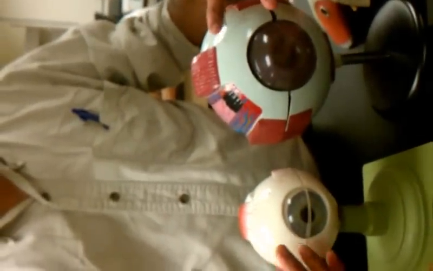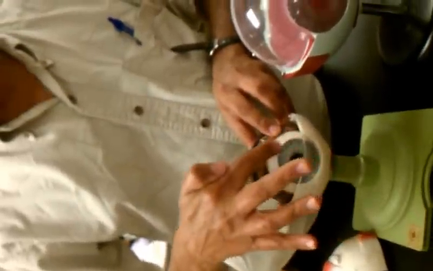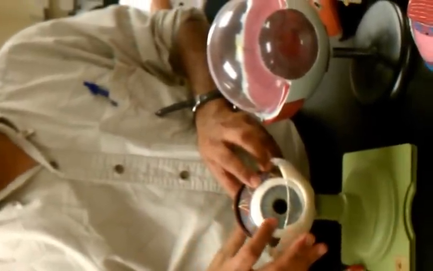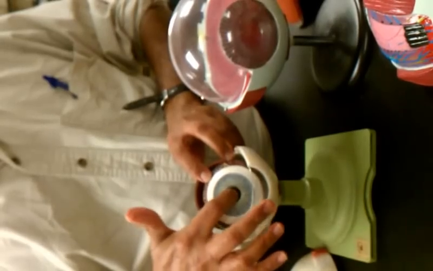Then let's look at the other structures starting from the front to the back, anterior to the posterior side of the eye. So right here, I'm touching the cornea. Lens is behind the iris. So let me remove this. Now you can see the colored structure here. That's your iris, with the iris muscles, the lines, and the hole is your pupil.